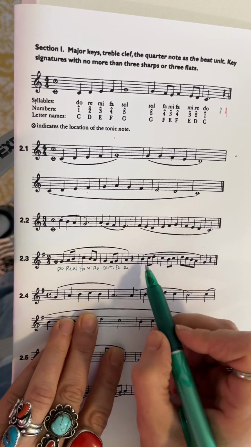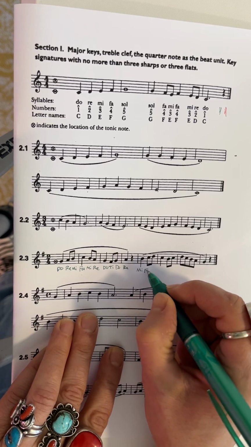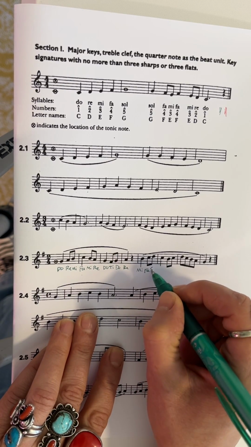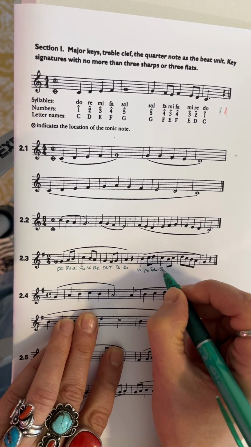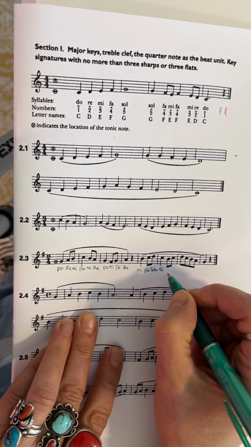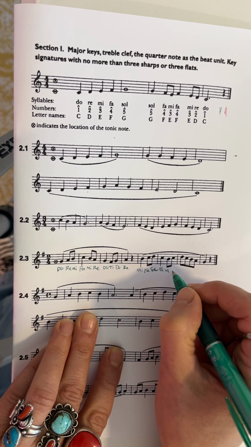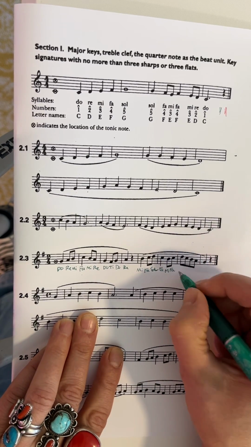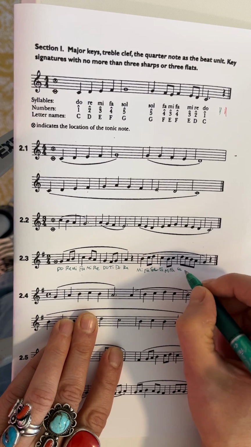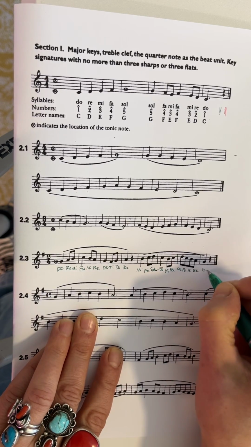Then we have B, which is mi, C, which is fa, D, sol, and then C again, fa, B is mi, C is fa, D is sol, and then we've got fa, mi, re, ending on do. These are always going to end on do.